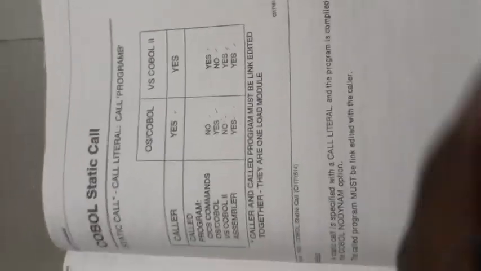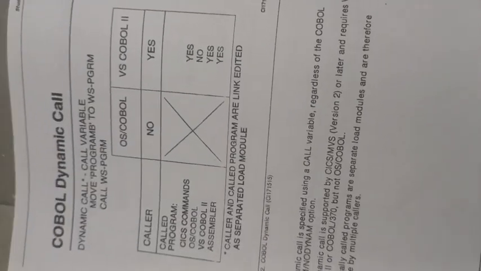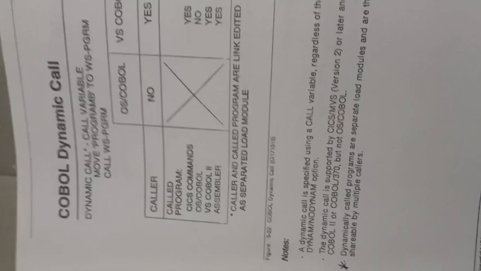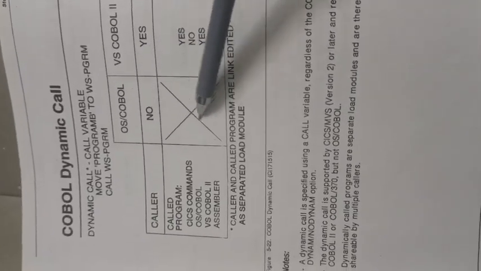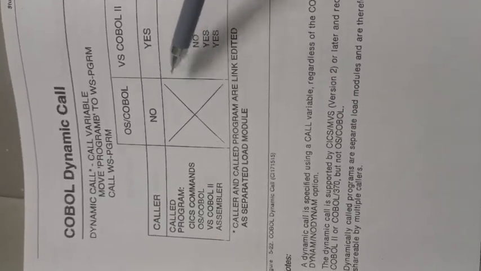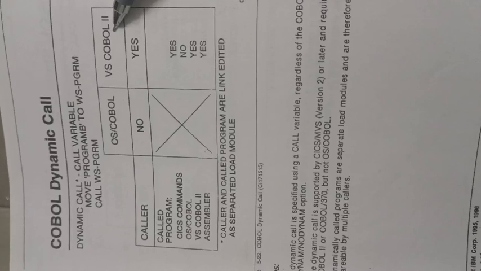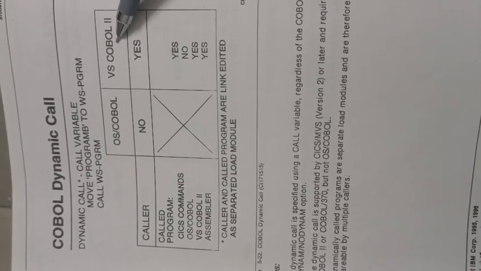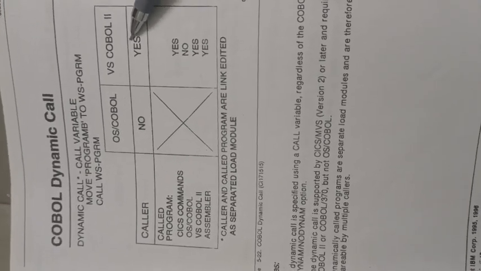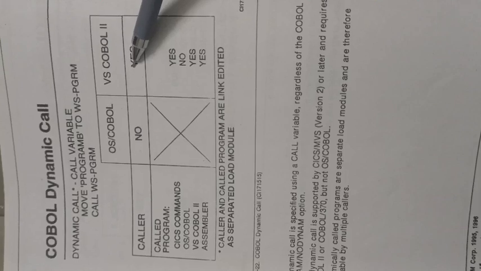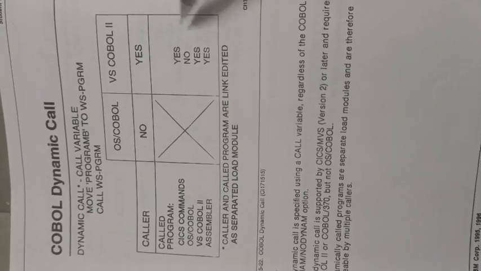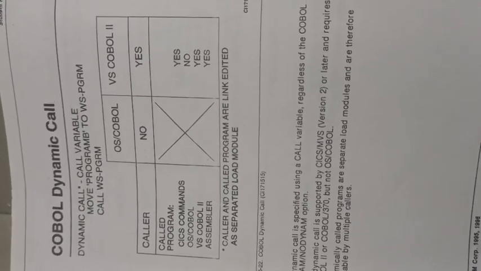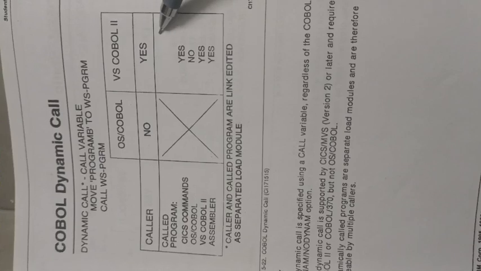OS COBOL sometimes supports CICS or not. Here you can see the static call never supports OS COBOL. Most applications use VS COBOL because it supports VS COBOL II, and the dynamic call always supports VS COBOL II.